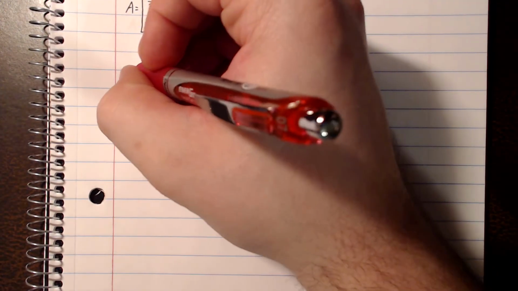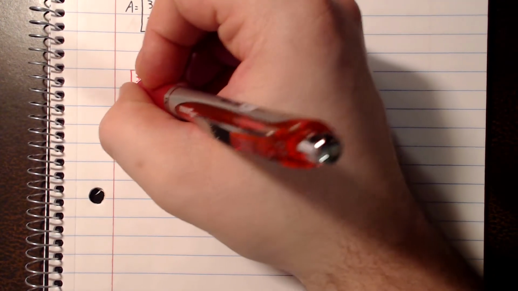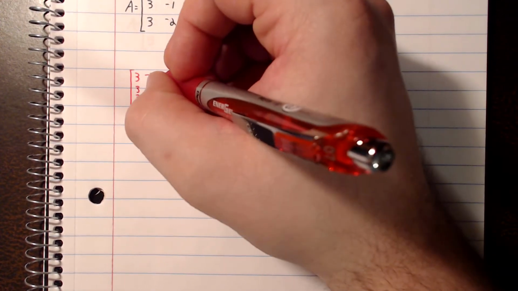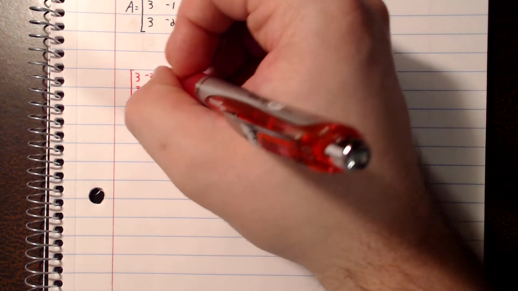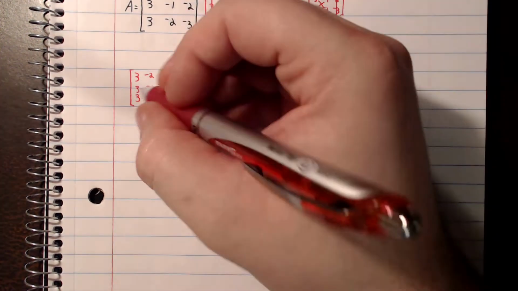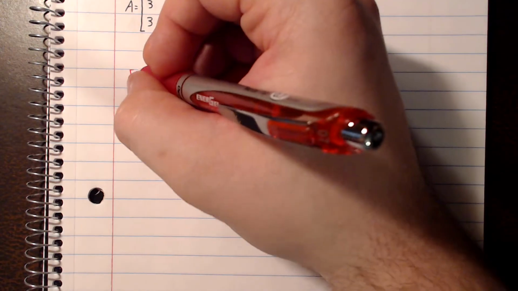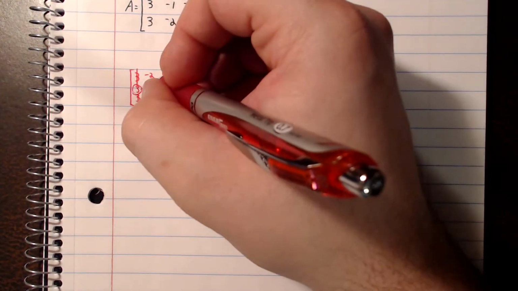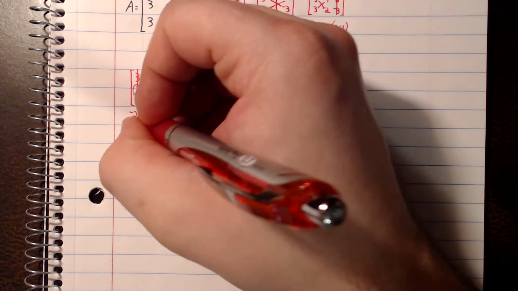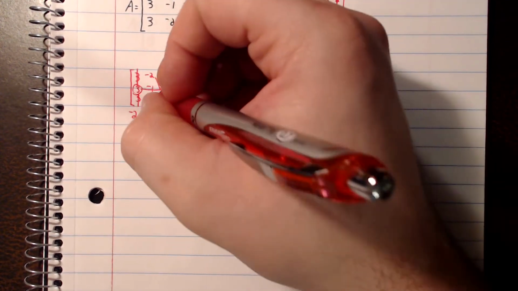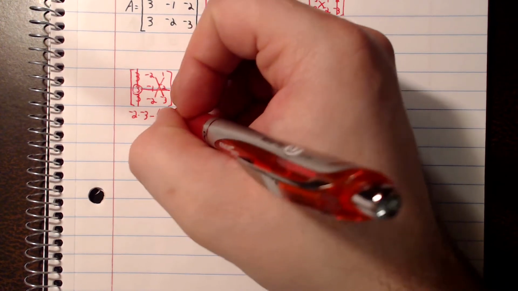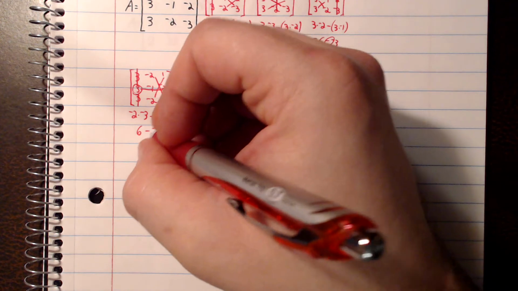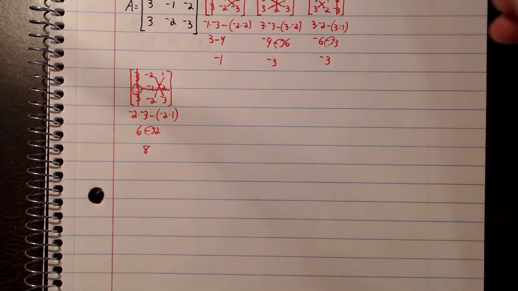So it's just pretty much the same thing over and over and over. This is the entry that I'm finding right now, so I'm going to cross off everything else. And now these are what I'm multiplying. Negative 2 times negative 3, minus negative 2 times 1. That's positive 6 minus negative 2, which gives us 8.